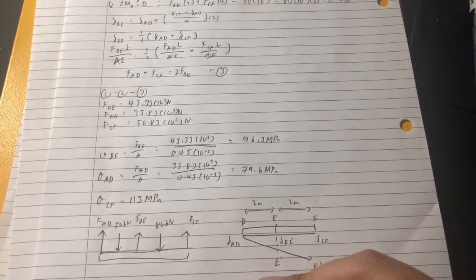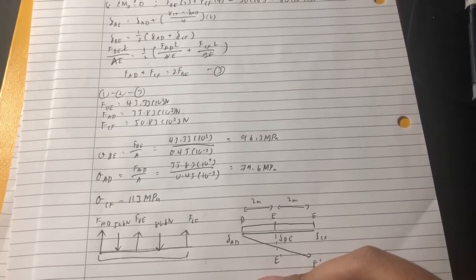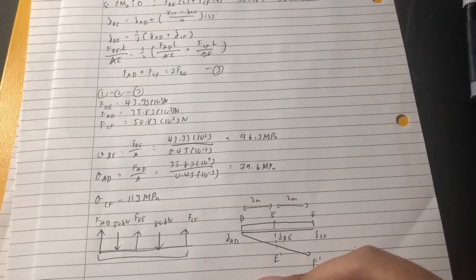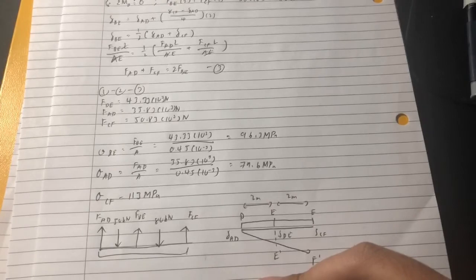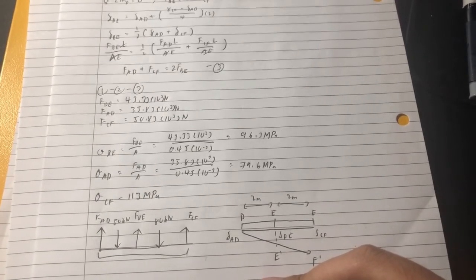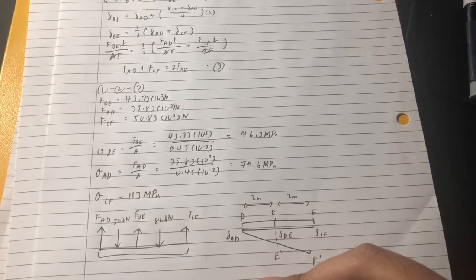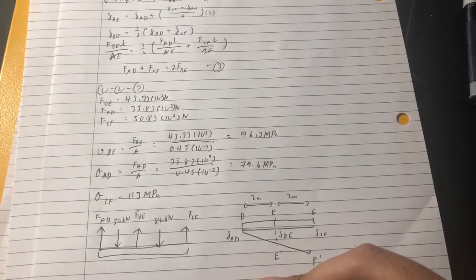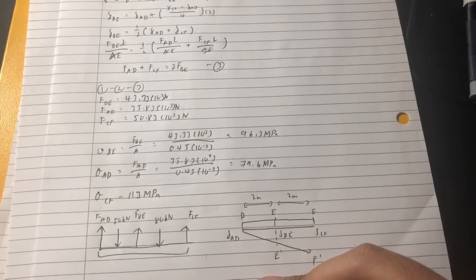So dengan masukkan the area and also the each force of the each bar, kita boleh menjumpai jawapan, which is for average normal stress for bar BE is 96.3 MPa, for bar AD which is 79.6 MPa, and for bar CF is equal to 113 MPa.